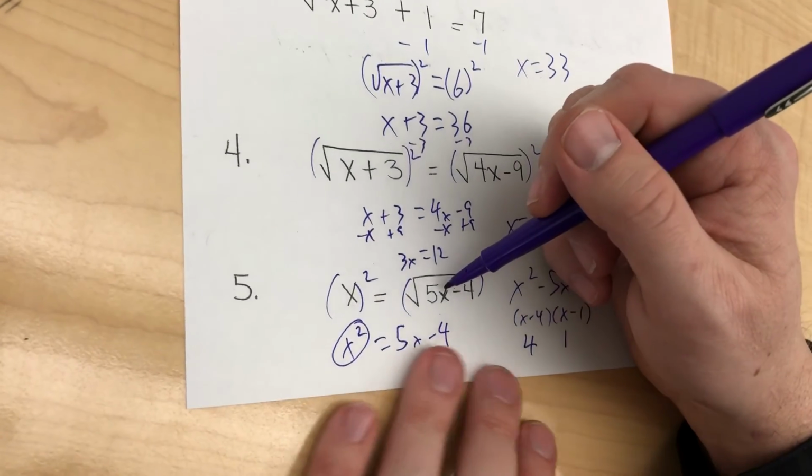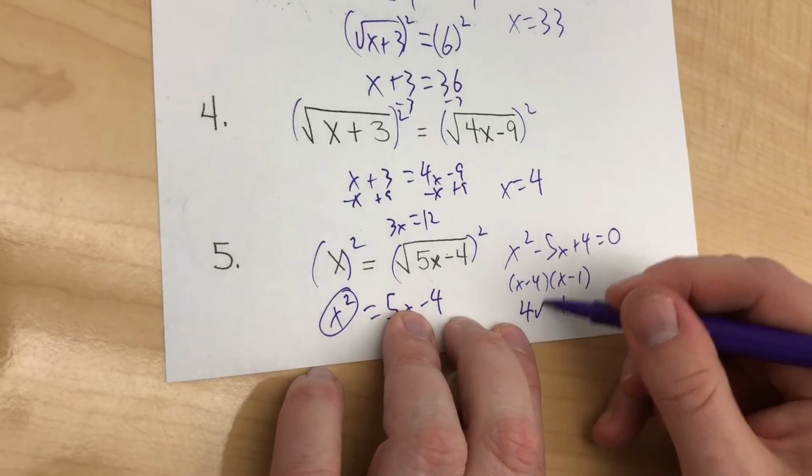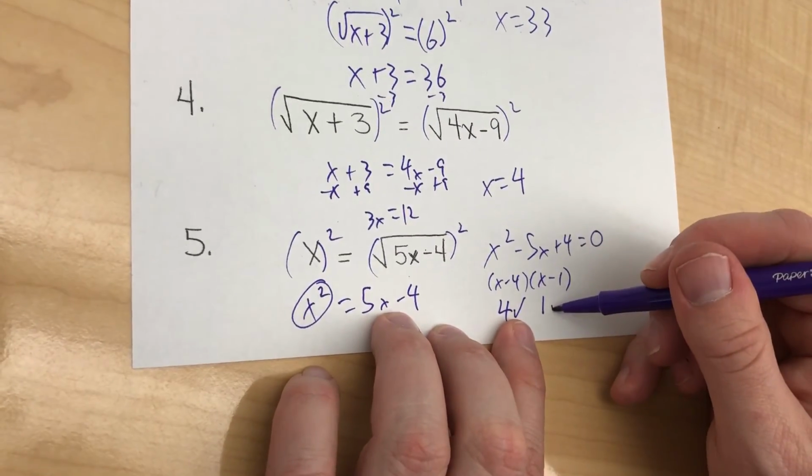And I do have to go back and check both of them. That's going to be 20 minus 4 is 16. The square root of that is 4. 4 is equal to 4. On the next one, I get 1 equals 1.